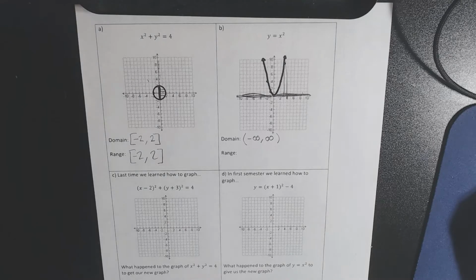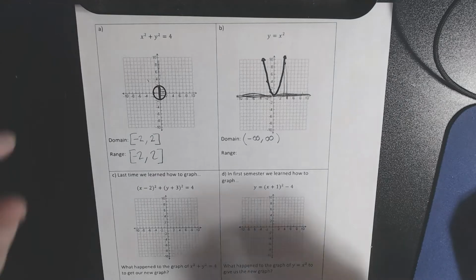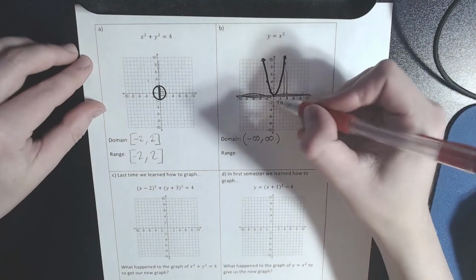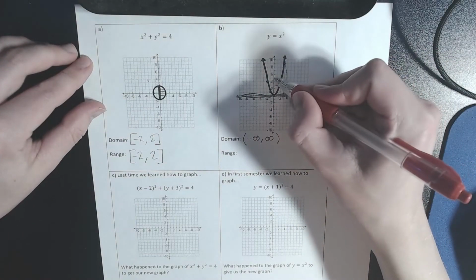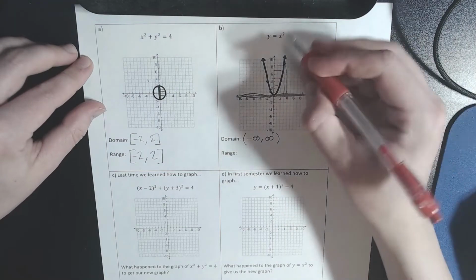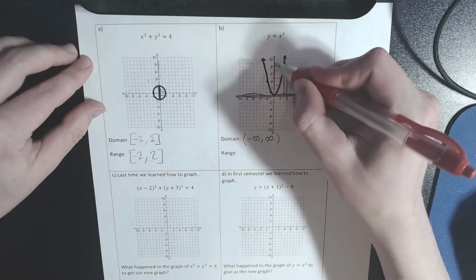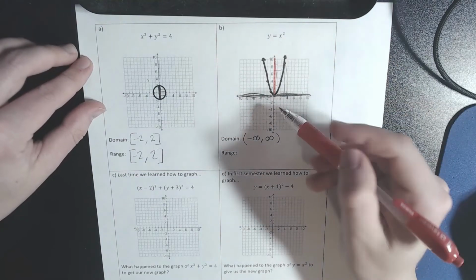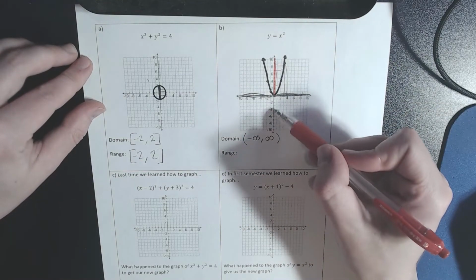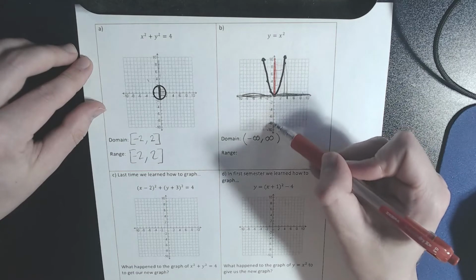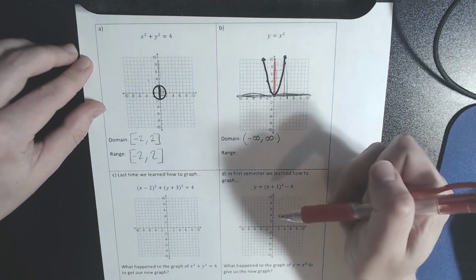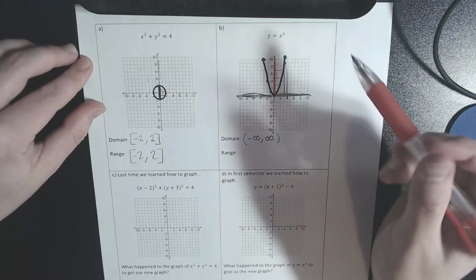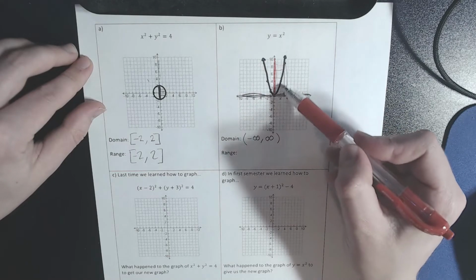Now, range is a little different, right? That's just the y values. So when you look at the y values, we're just projecting over horizontally to the y-axis. It's this region right here. Notice down on this part of the graph, on those y values, those ones don't have any points down there, and so it's only up here we have points.